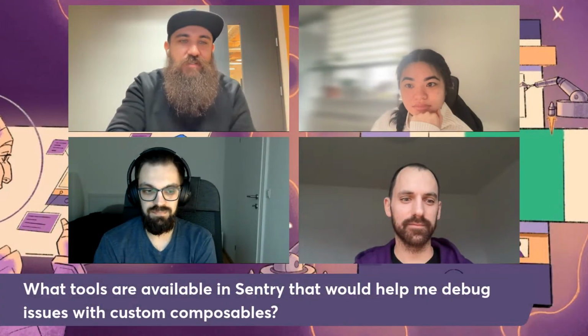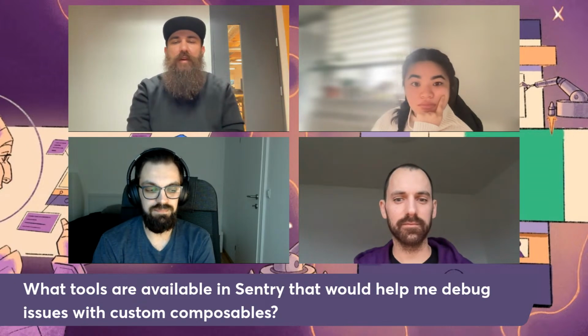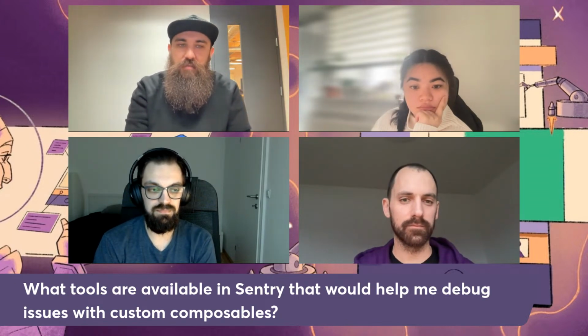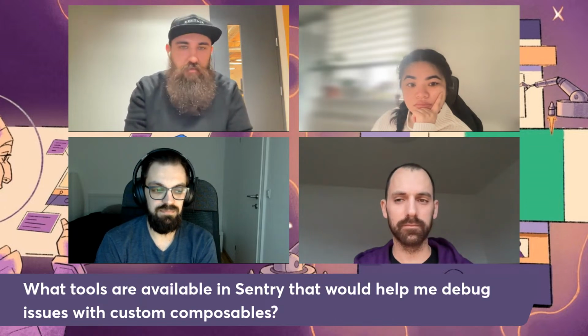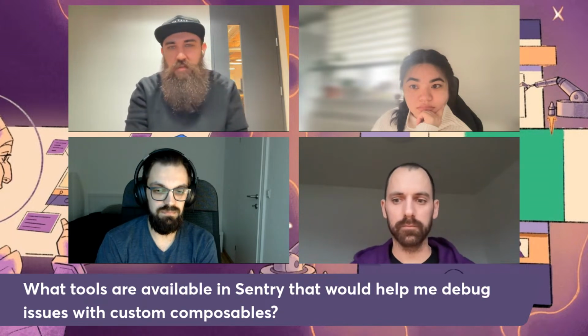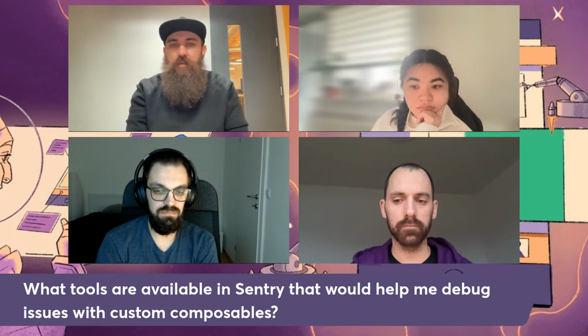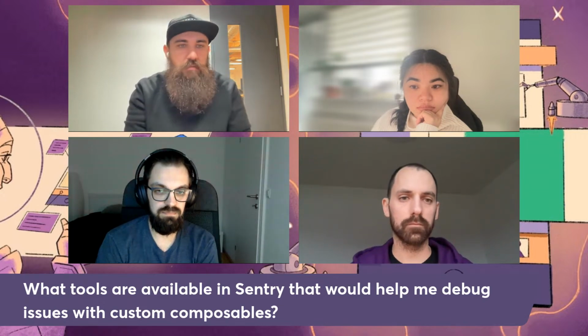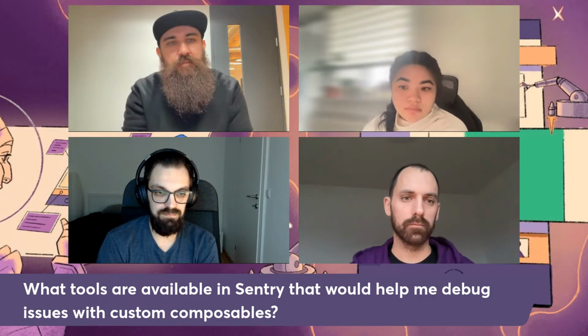All right, so I'm gonna kick things off with a question of my own, and that is, what tools are available in Sentry that would help me debug issues with custom composables, right? So I got custom composables in whole of my app. Like my app is built just with composables, not with activities. What tools can I use that Sentry provides to help me debug any issues, whether it's bugs or performance issues, etc.?